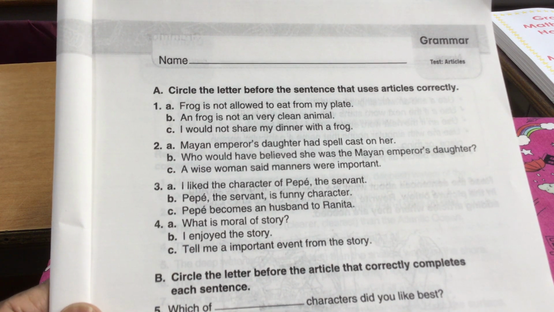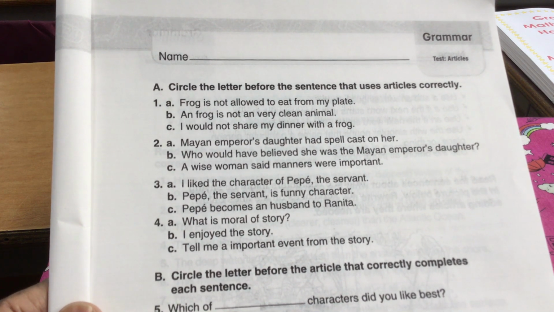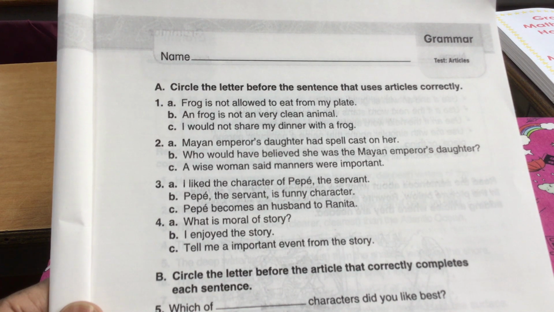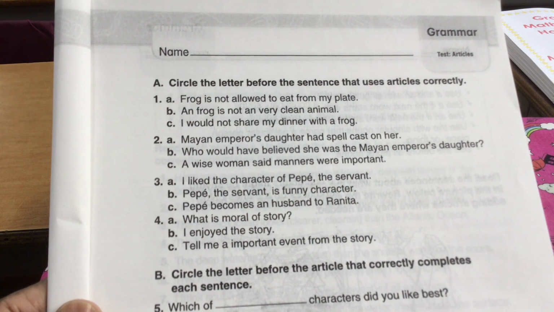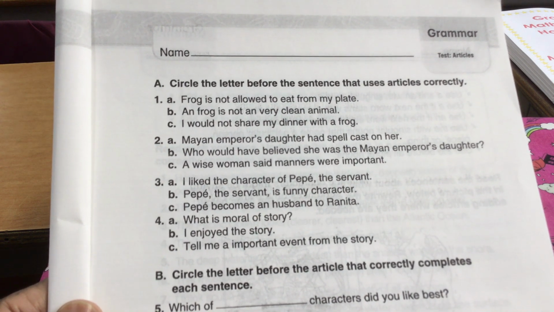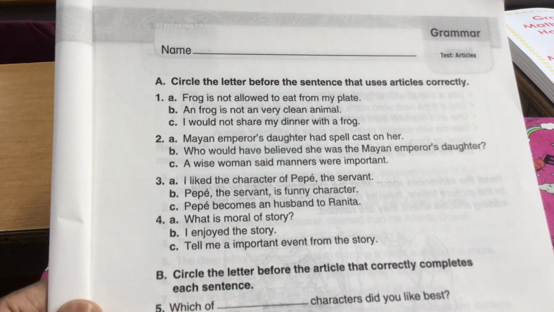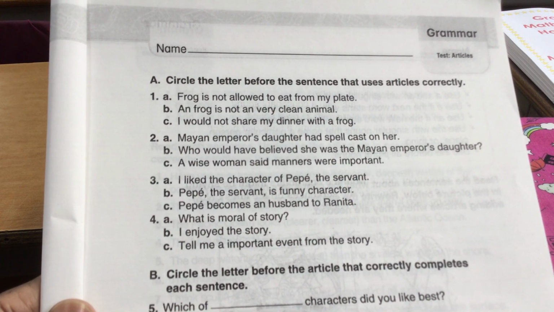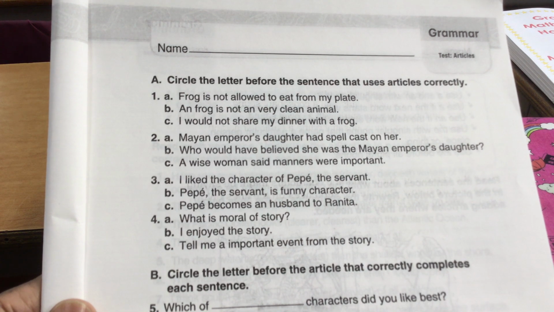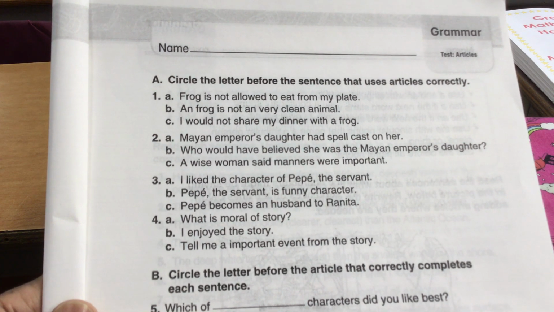A. Frog is not allowed to eat from my plate. B. An frog is not an very clean animal. C. I would not share my dinner with a frog.